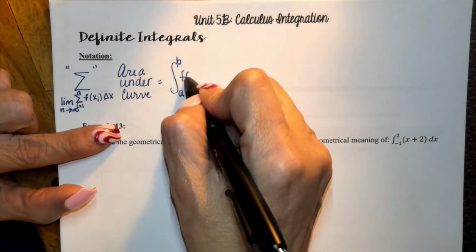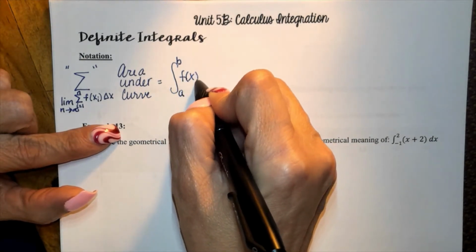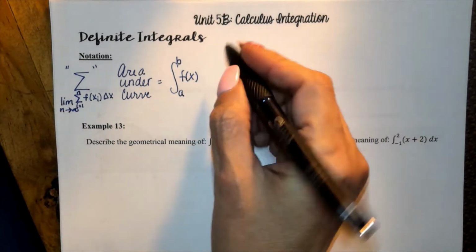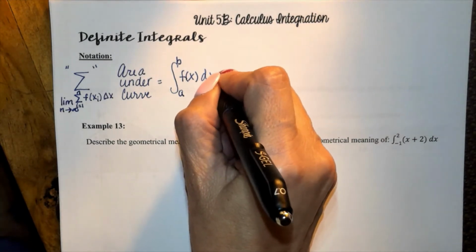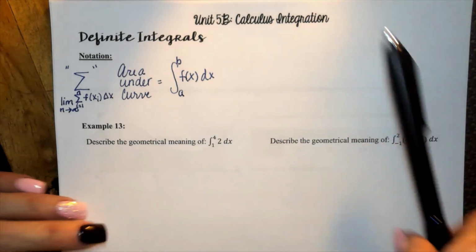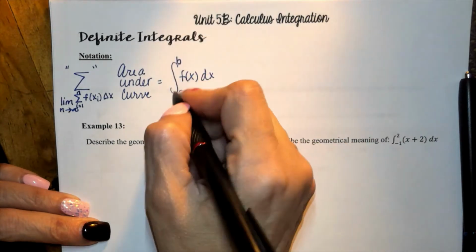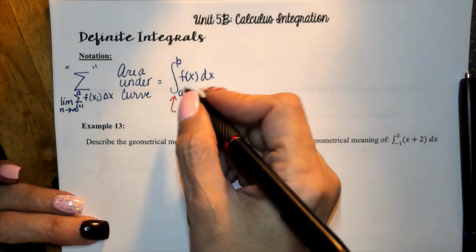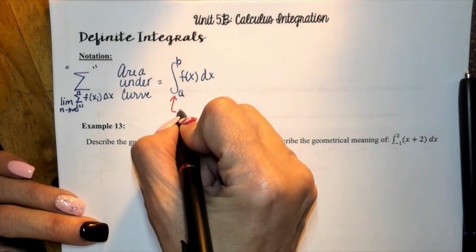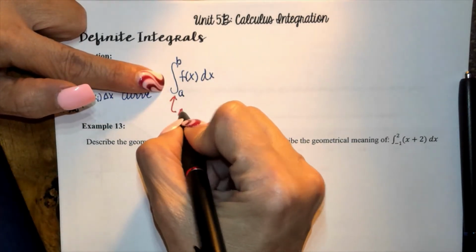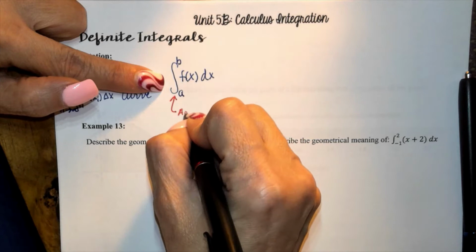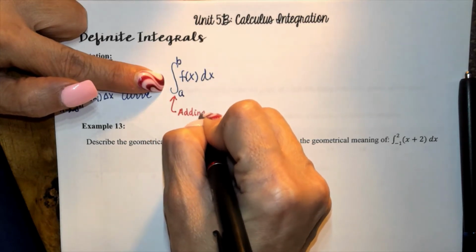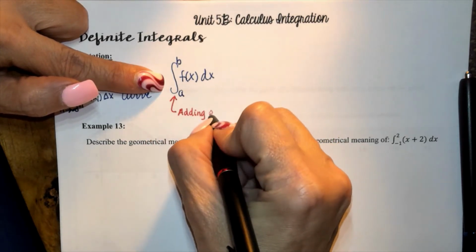Of f of x, and some of you are like, oh, Miss Dean killed a bug. I probably did. Of f of x dx. dx is our change in x. Okay. Now, one of the things I did on my paper is I was learning this, going way back in the day. I wrote that this symbol, the integration symbol, is going to be adding. It kind of helped me understand what I was looking for.